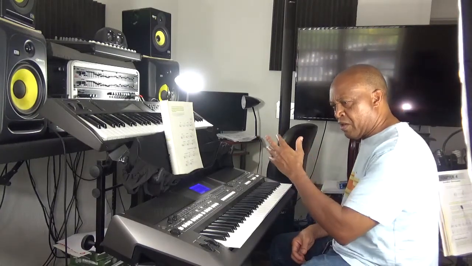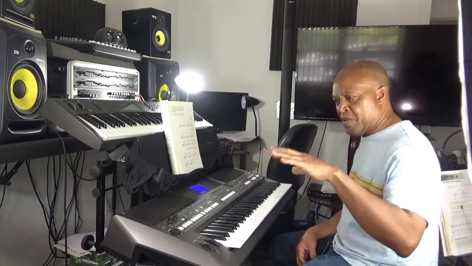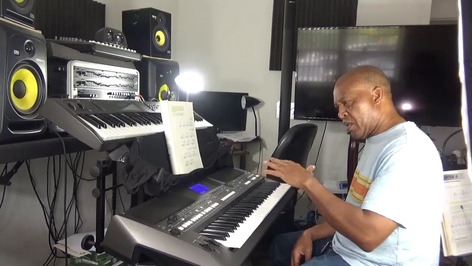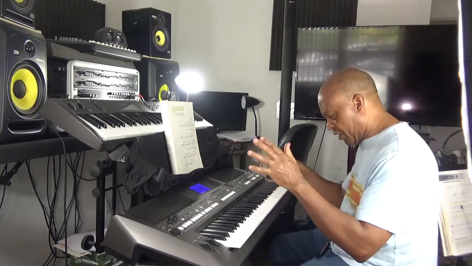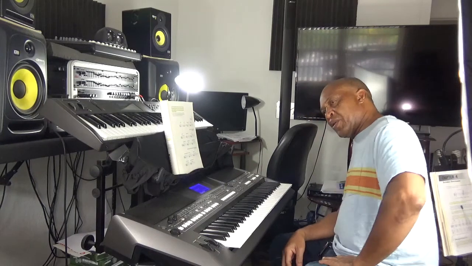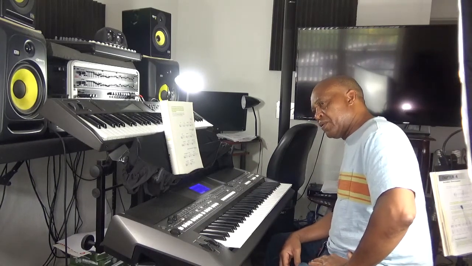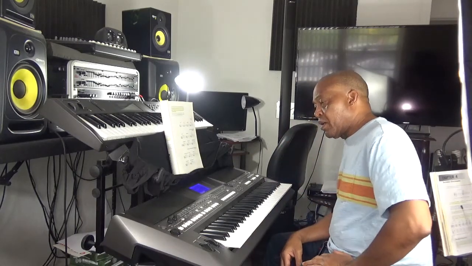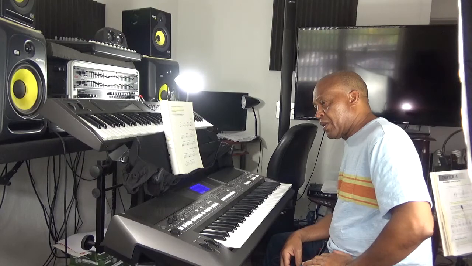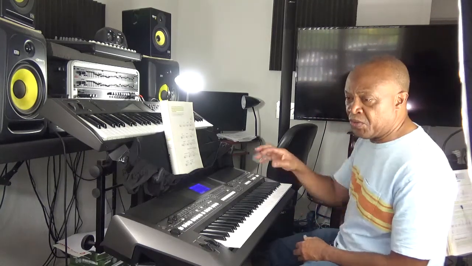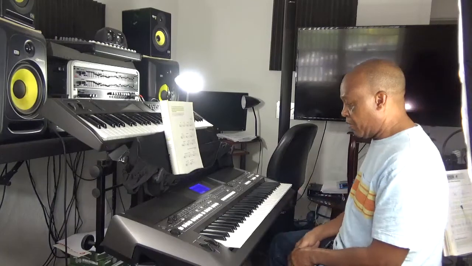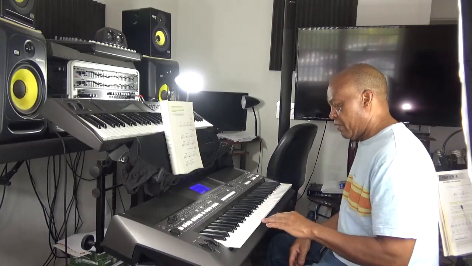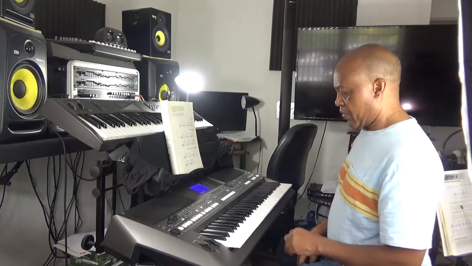Are you looking for diminished? Are you looking for half diminished? Then you try to build those chords on the keyboard. And like I said, all you got to do is transpose to other keys, and it's the same thing. It's the same stuff you do. All right.